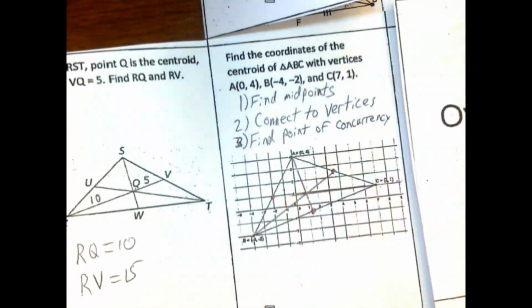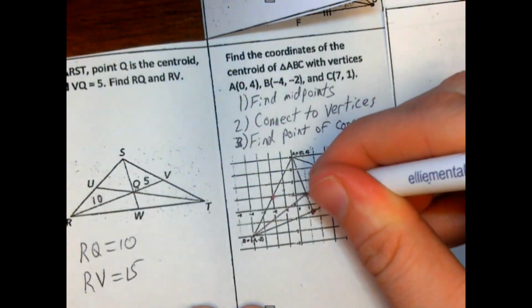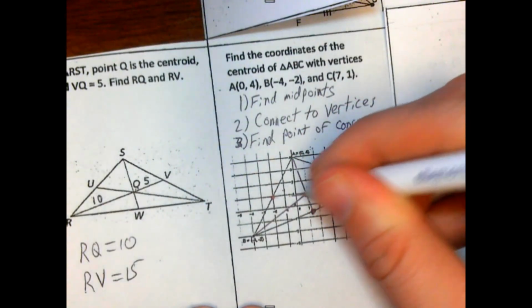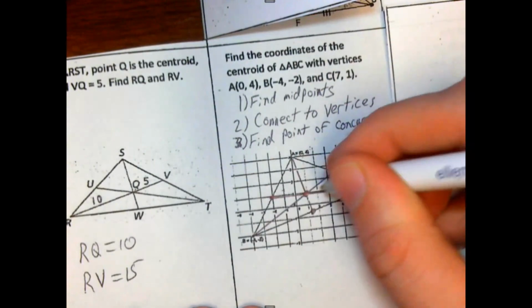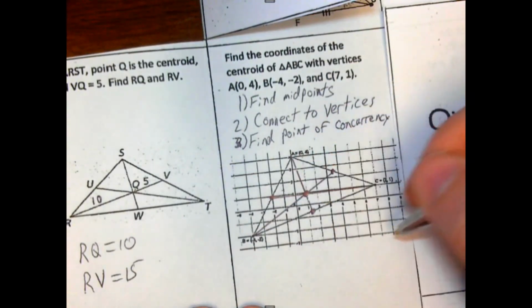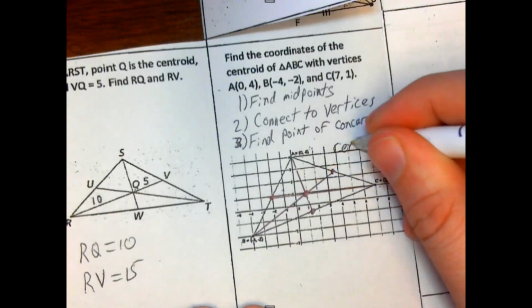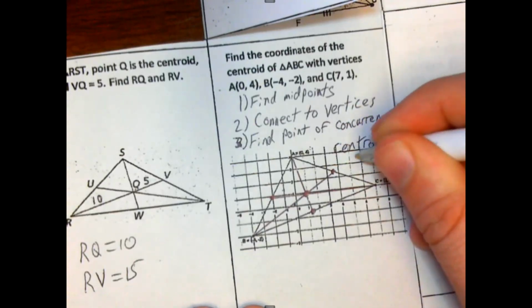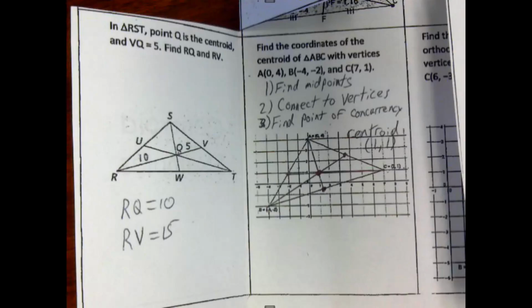And they should all meet at one particular spot. In this case, they very clearly did. They all meet at (1, 1). So that's my centroid. Centroid was (1, 1).